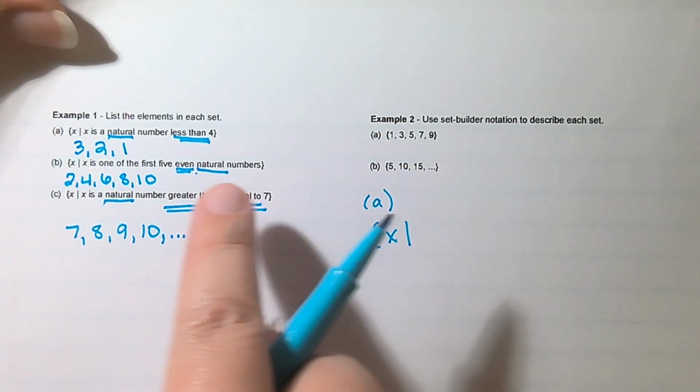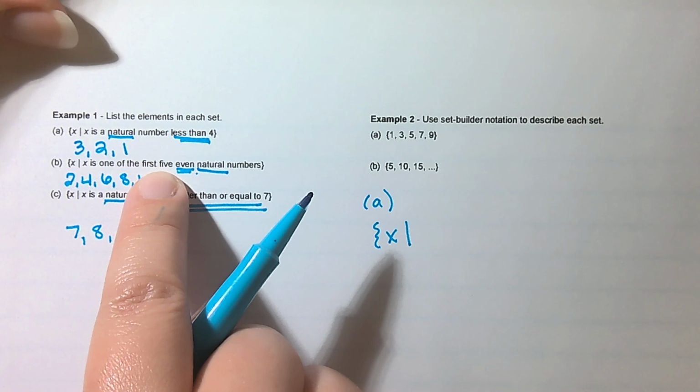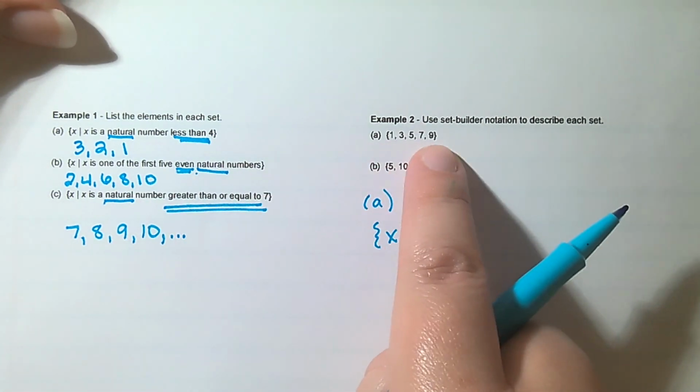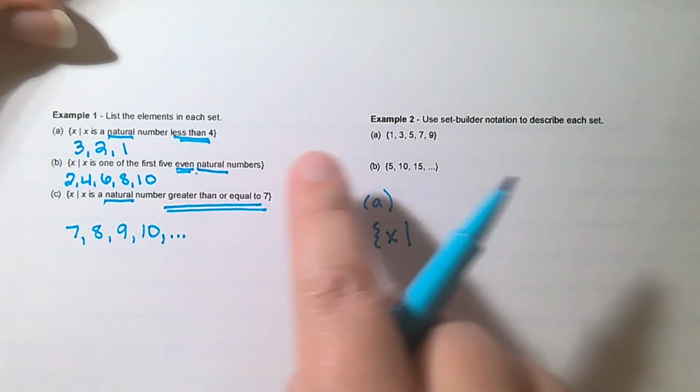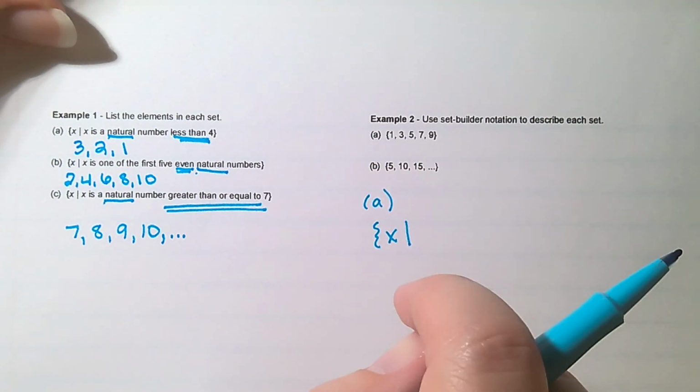If you want, we could pick something similar to what we have over here with B. These happen to be our even, not even, sorry, those were even. These are our odd numbers.